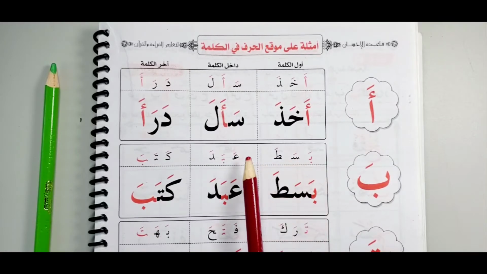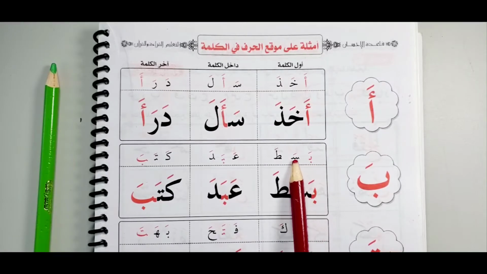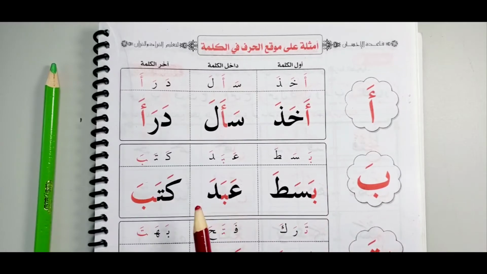Do not forget to look at the top, where the words are broken and they show you how to join them. Like you can just draw a line here joining the ba and the sin and the ta. So we are concentrating on ba. Now look at ba in the beginning, in the middle, and at the end, how it looks, and it's red in color. So we have ba sa ta.